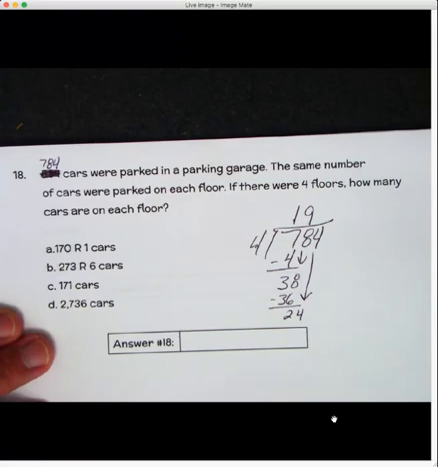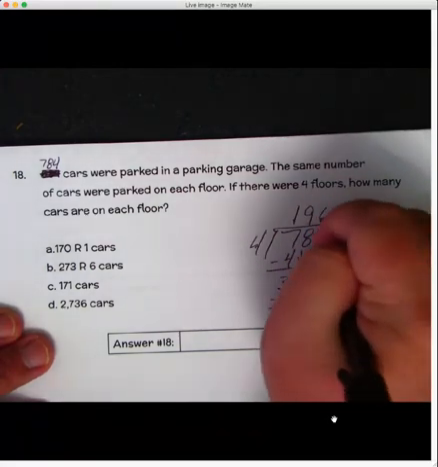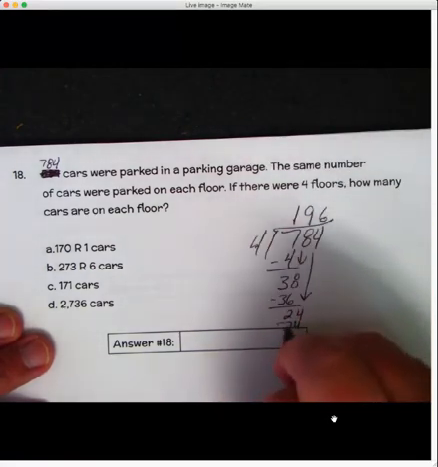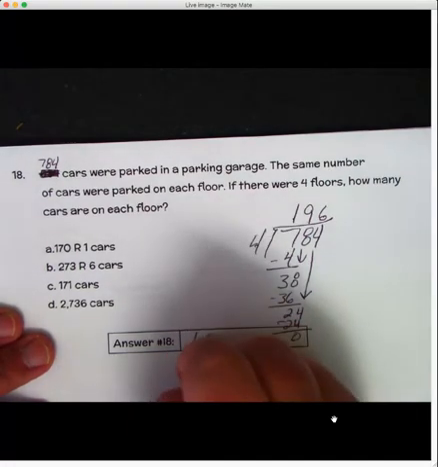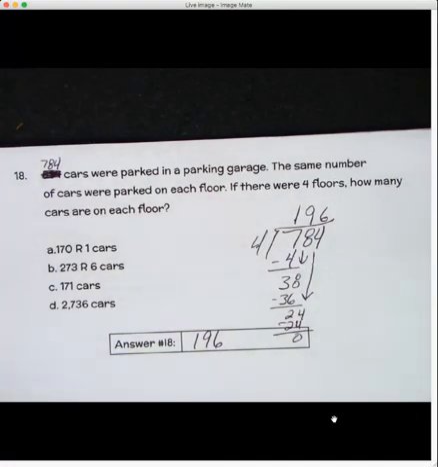24. 24 divided by 4 is 6. Mama multiply. 6 times 4 is 24. Sister subtract. No remainder. So if there were 4 floors and 784 cars, there would be 196 cars parked on each floor. Again, if you want to practice on your own, then just pause the video and work it out, and then see if you get what I get.